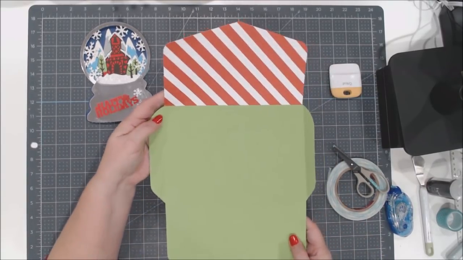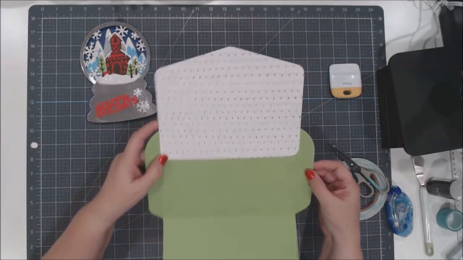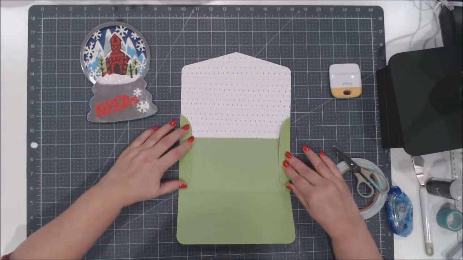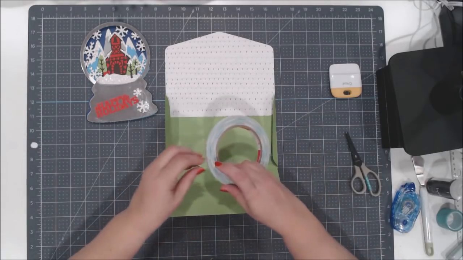Okay, so you're going to put it together like this. Then you're going to flip it over. So now it is adhered, and we're going to turn these flaps in our bottom piece. So we're going to add some of that score tape.